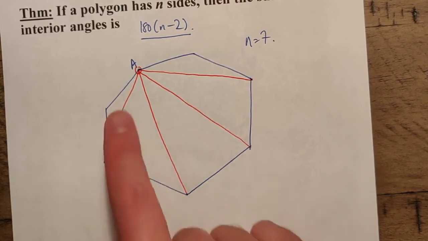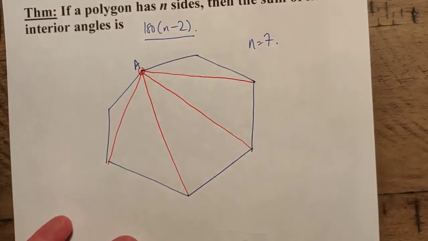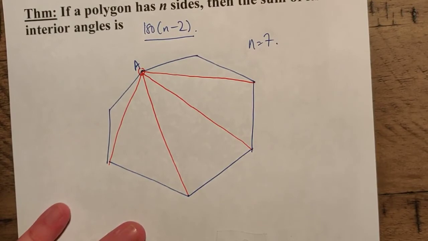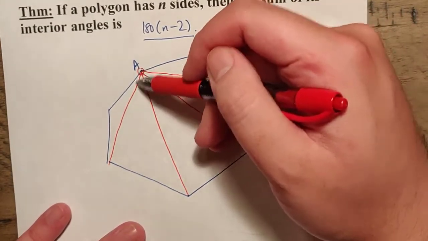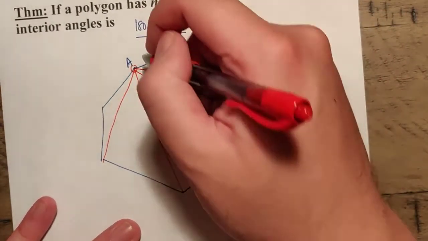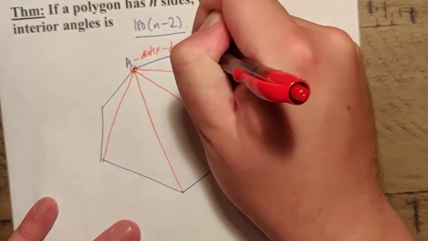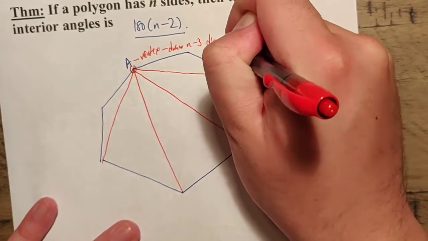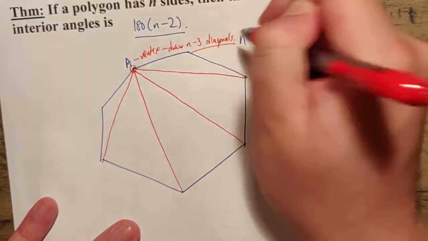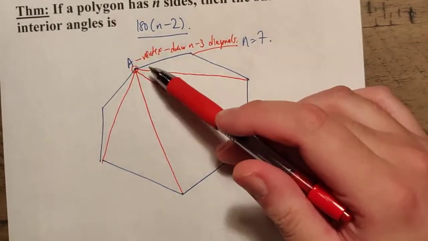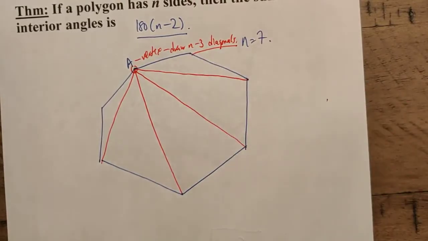And we see that from this point, we can radiate some number of polygons here. So notice how from this vertex, we draw n minus 3 diagonals here, right? We're drawing n minus 3 diagonals because for an n-sided polygon, an n-gon, you have n vertices. To create a diagonal, you have to connect two vertices together. You can't connect a vertex to itself or either of its two neighbors. So that's n minus 3 here.